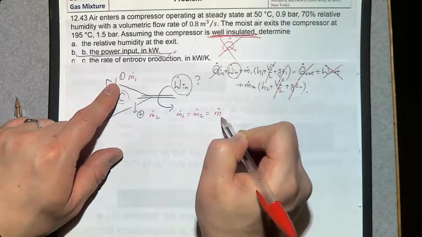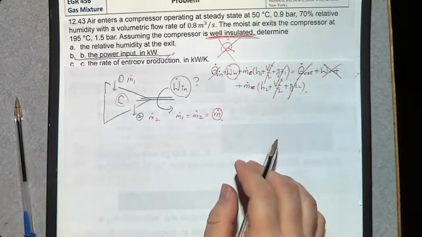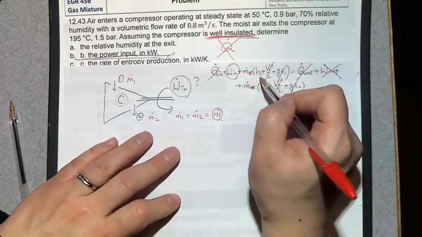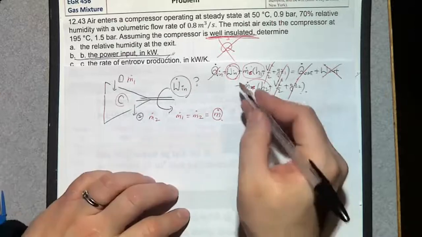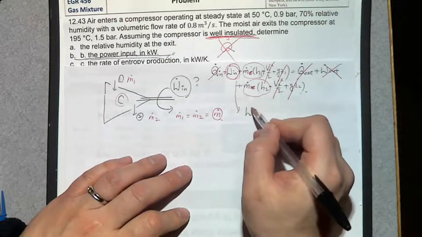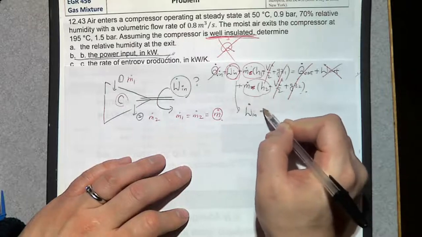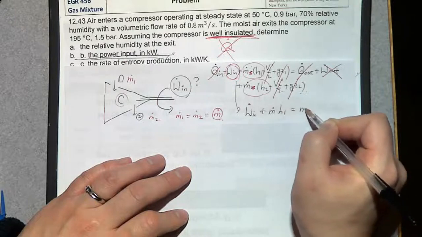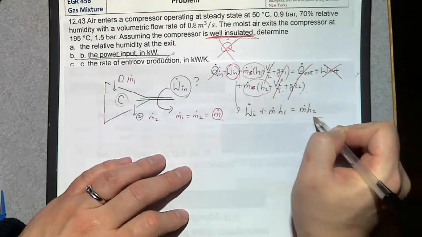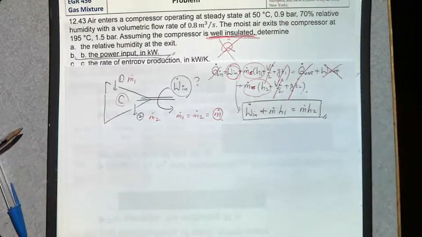So you can just say m dot, and I can remove this subscript. Then the equation is going to be W dot in, which is what we want to calculate, plus m dot H1 equals m dot H2. So this is the energy balance equation we used in Thermodynamics 1.